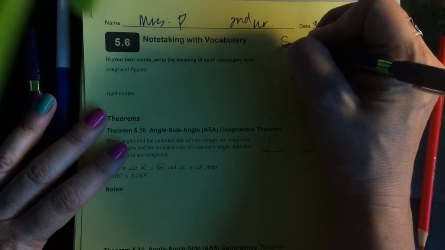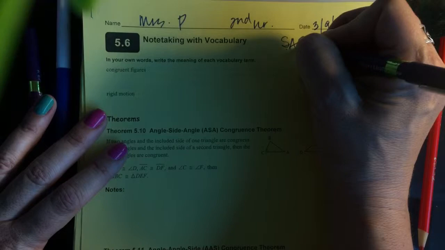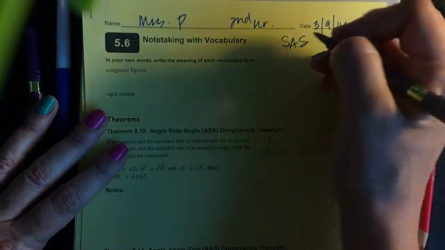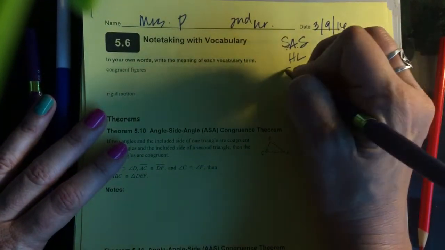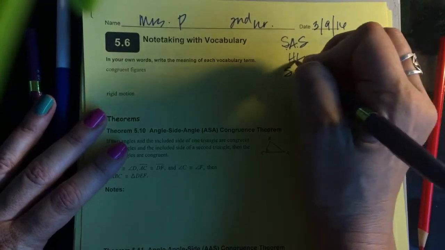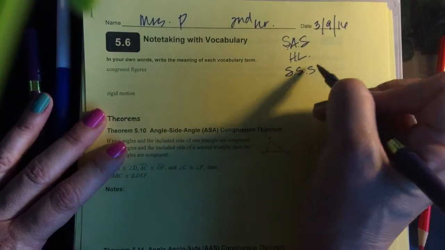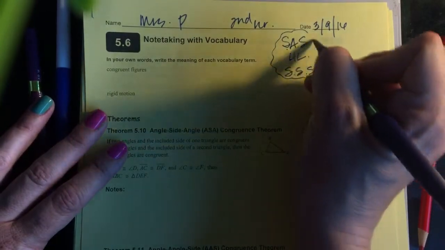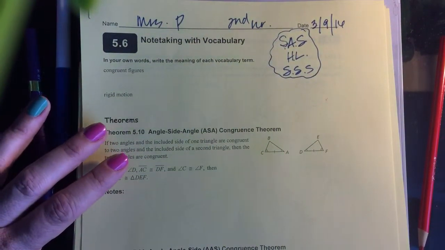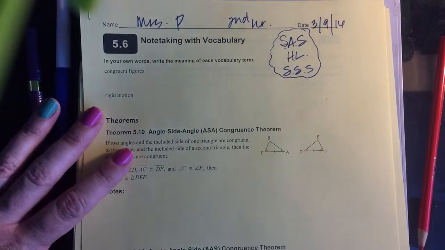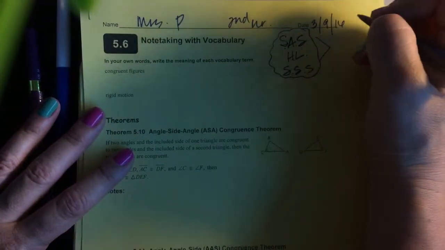We're going into Section 5.6 with some triangle congruences already. We've got side angle side, hypotenuse leg of a right triangle, and side side side.